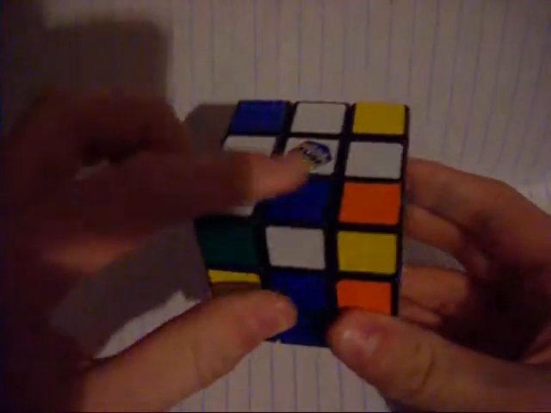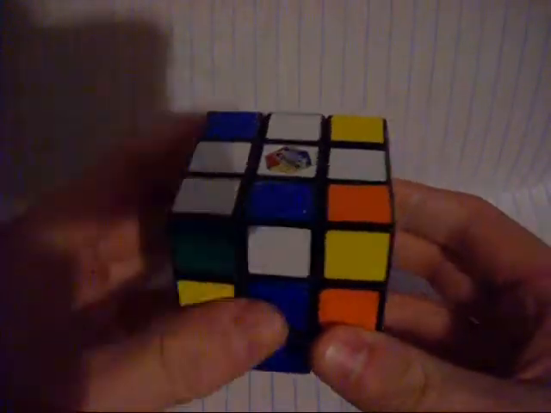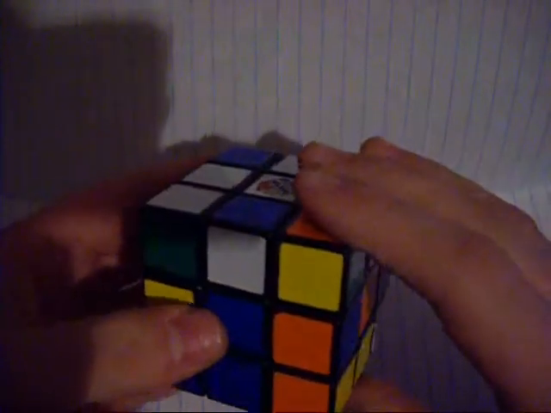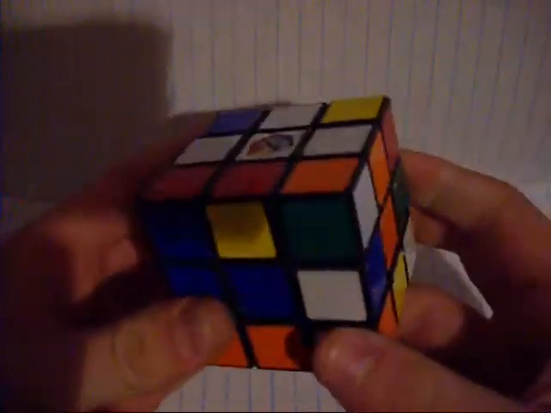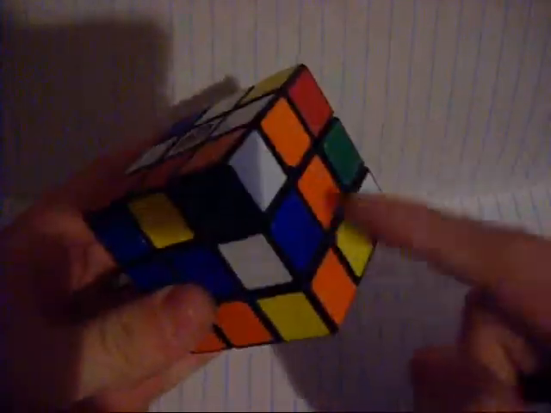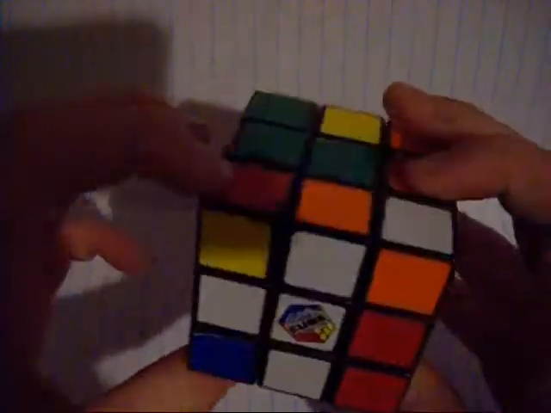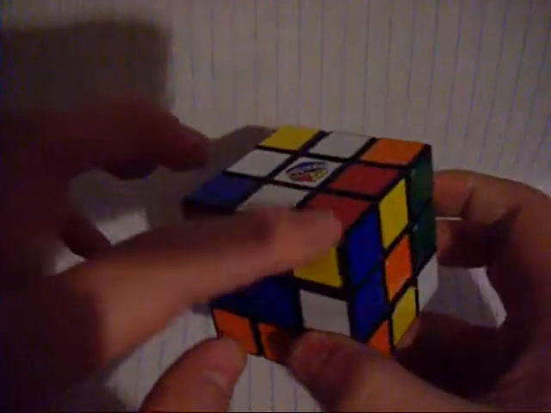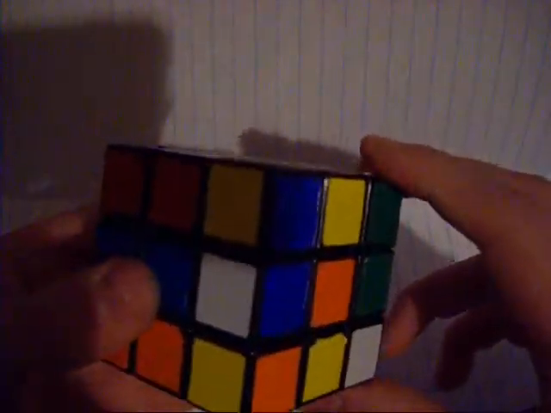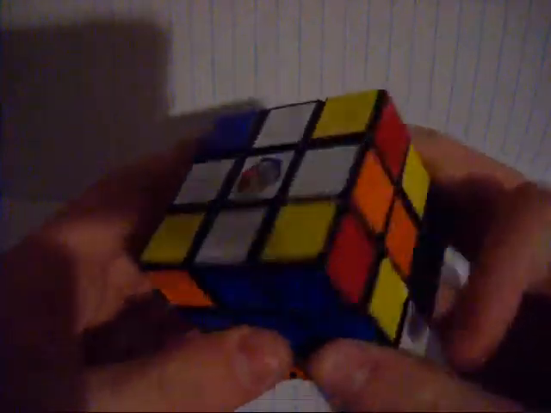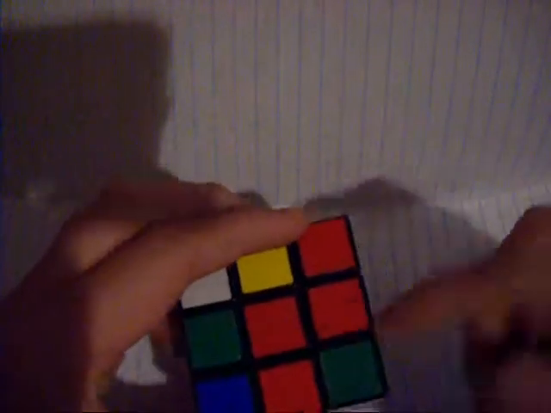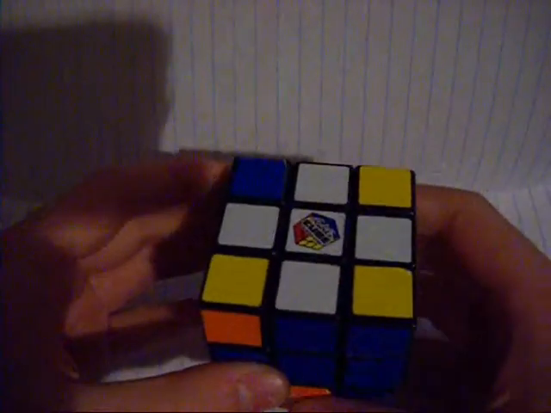Now if you run into this case where the edge is in the right place only flipped wrong, what you have to do is you bring it into the side layer, make sure all of these are lined up with their centers, and you bring this empty space above the edge on this side, just like this. By doing one counterclockwise turn, you bring all these out of their place by one counterclockwise turn. So that when you bring the edge into its empty space, and you do a clockwise turn, it reverts all of these back to their correct positions.